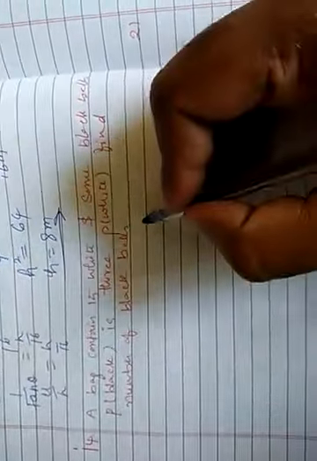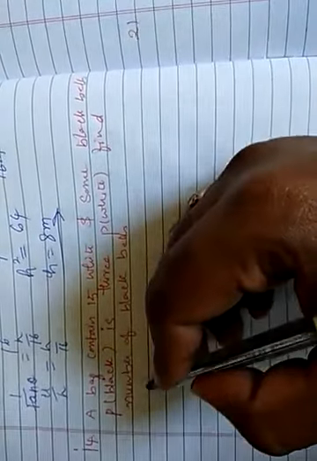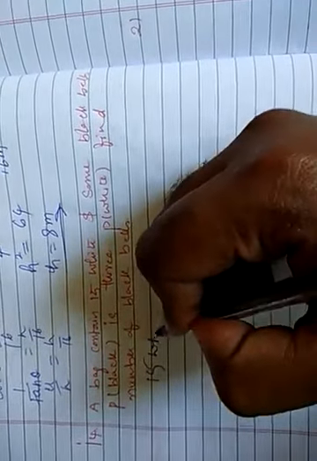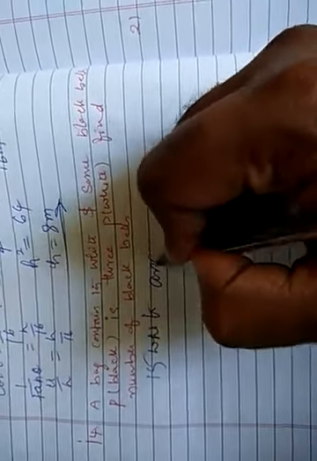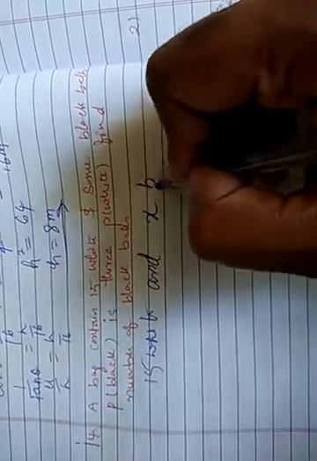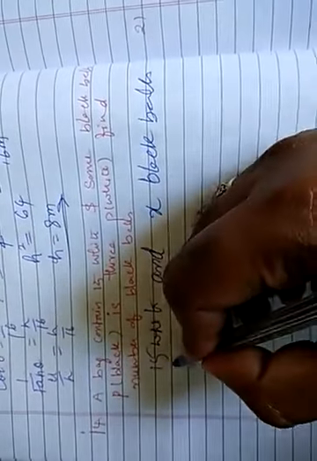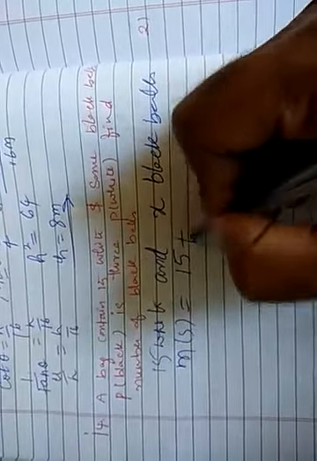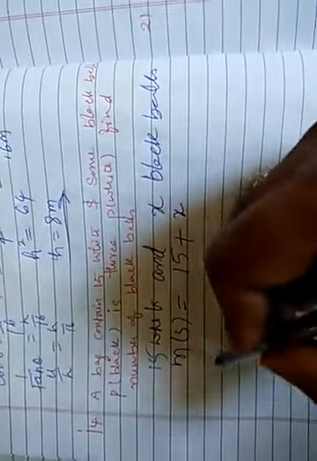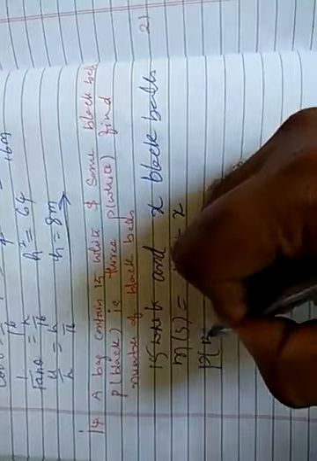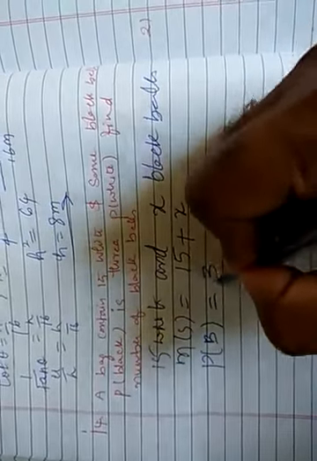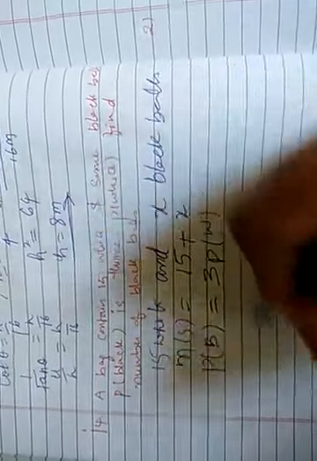Now there is a bag containing 15 white balls and x black balls. So total n of s should be 15 plus x. Now probability of black is thrice, means 3 times the probability of white.